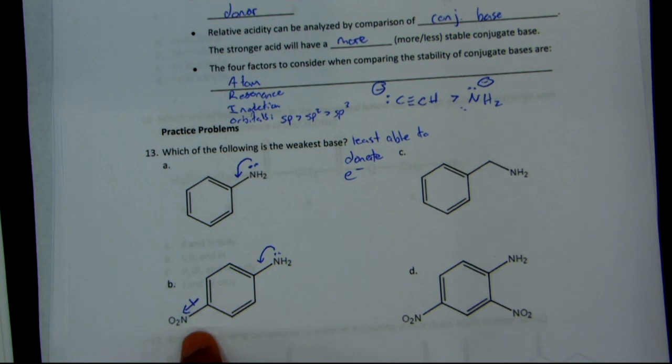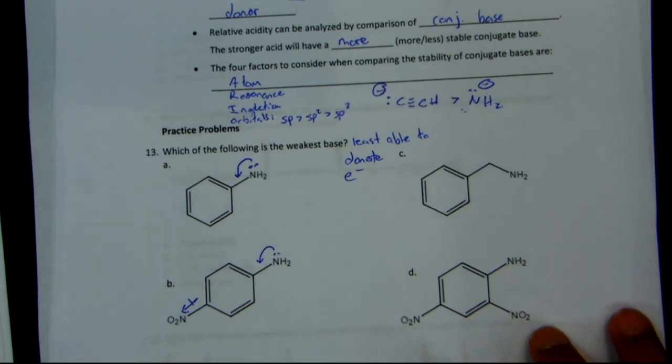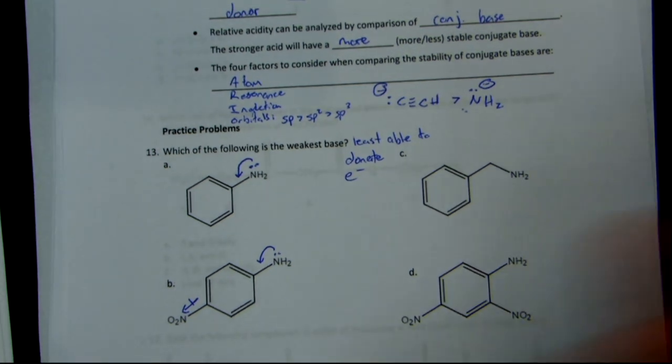Oh, sorry. Yeah, this one's a deactivator. So this is taking away electrons more. Okay, and in this case, even more deactivator, so it has more places to leave, right?